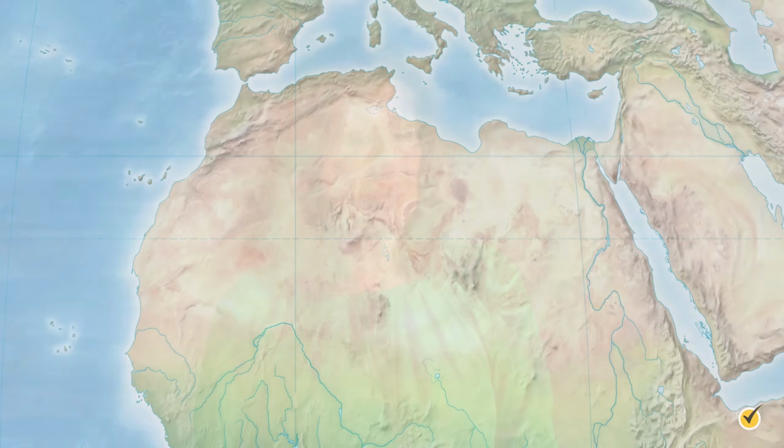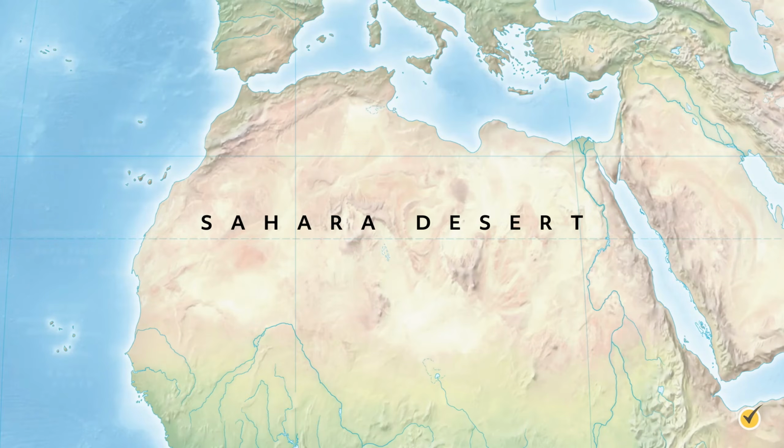Bordered to the north by the Mediterranean Sea, North Africa has three main geographic features: the Sahara Desert in the south, the Atlas Mountains in the west, and the Nile River and Delta in the east. The Sahara is the largest hot desert in the world, covering 75% of the entire region, with sand temperatures reaching 176 degrees Fahrenheit or higher.